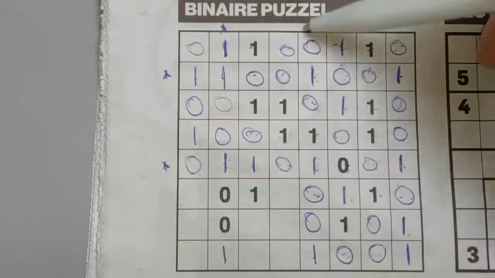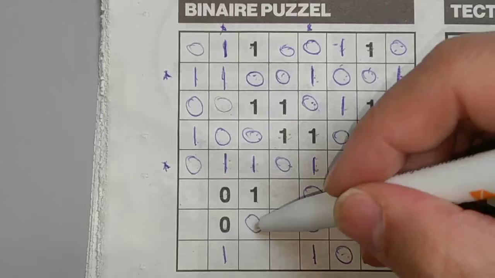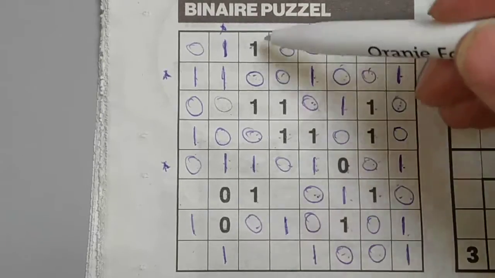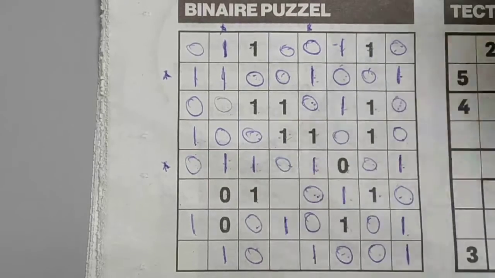problem as with this column. Double 1, here and 0, then 0. Double 0, here and 1, then 1. 1, 2, 3, 4 ones, so the rest are 0's.